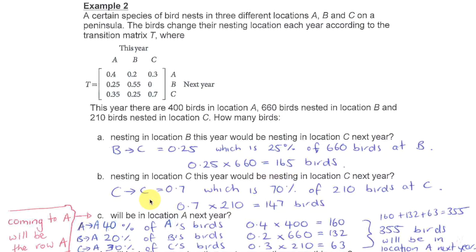Similar kind of question. We need to work out how many birds nesting in C this year would be nesting in C the next year. So we're going from C to C. So you can see here that 70% of the birds who nest at location C in a particular year will continue to nest there the next year. So from C to C is 0.7. So we want to work out 70% of the 210 birds who are nesting at C. So it's just 0.7 times 210 gives us 147 birds.